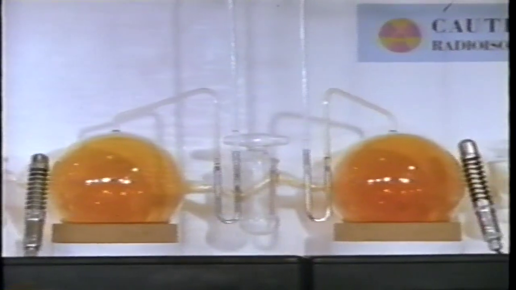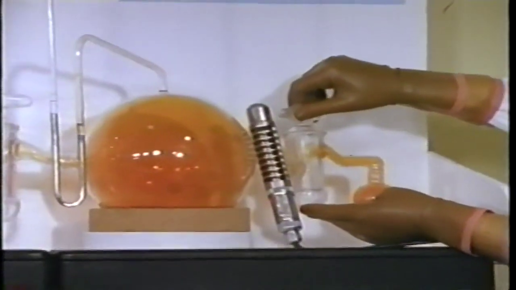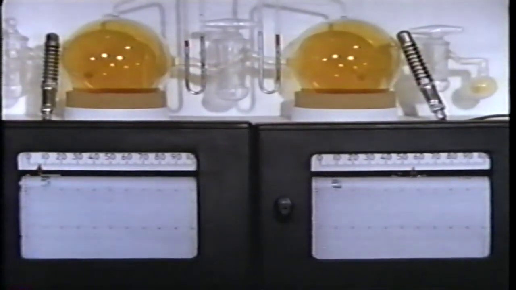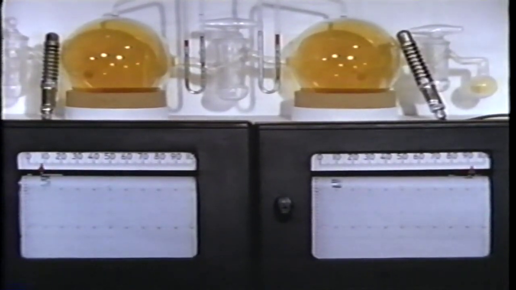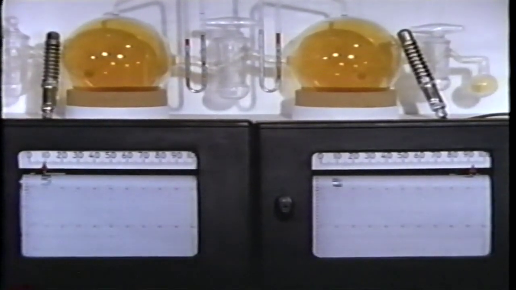Let's allow a very small amount of radioactive bromine to enter the large bulb. Watch the indicator on this right-hand recorder. It shows that radioactive bromine has entered the right bulb. Meanwhile, the left recorder shows only background radiation. Gas color is constant in both bulbs, and the manometers show no change, so we still have pressure equilibrium.